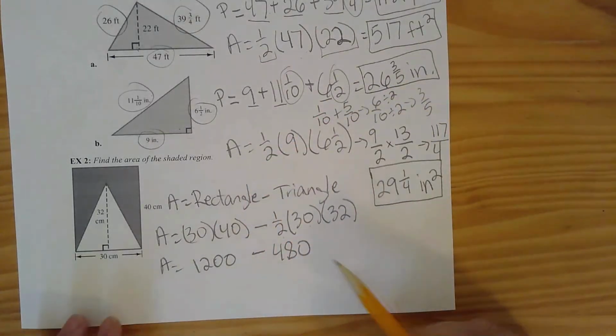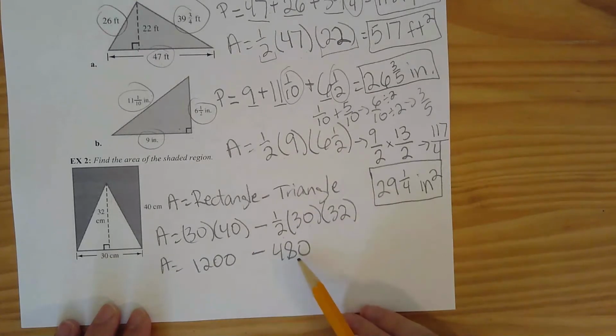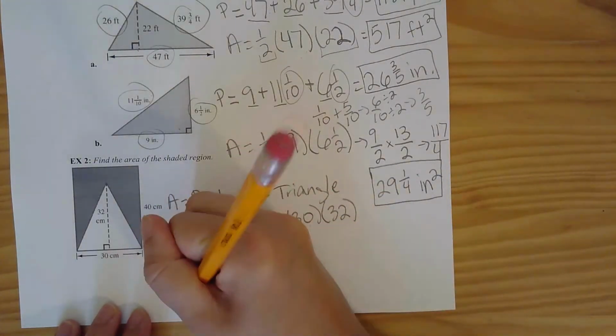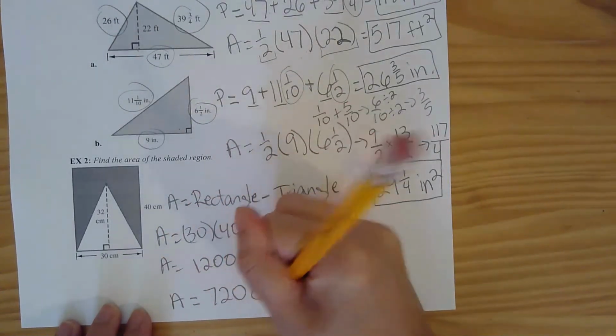So now if I just want the shaded region, I would do my rectangle's area, which is 1200 square centimeters, minus my triangle's area, which is 480 square centimeters. And so the area of the shaded region would be 720 centimeters squared.